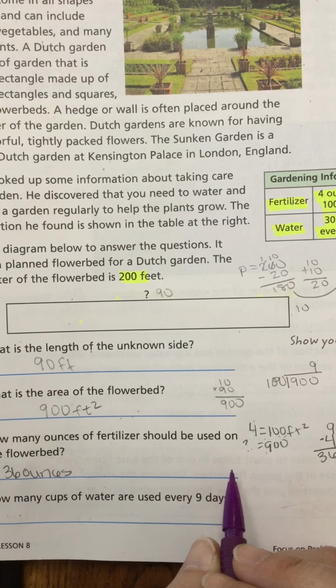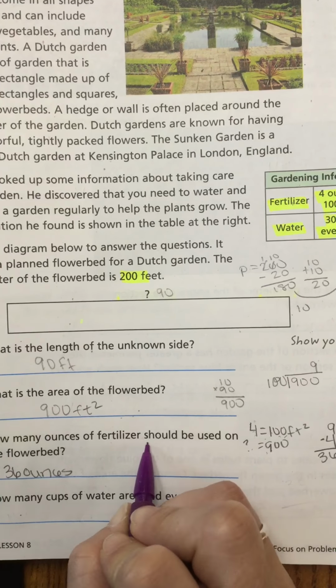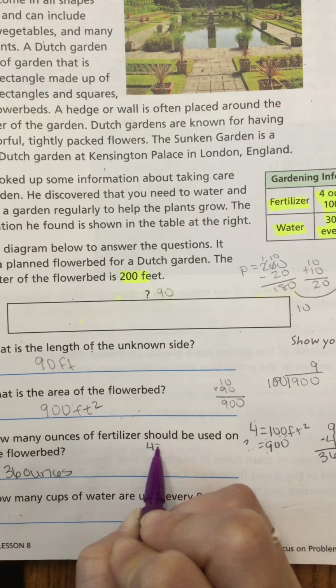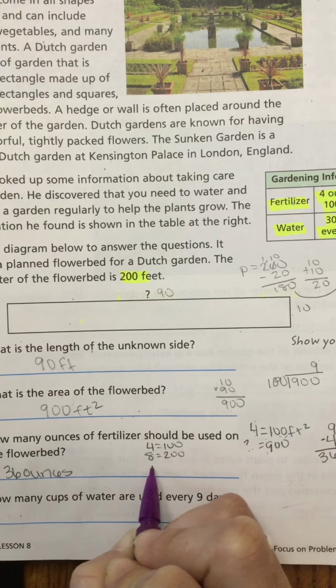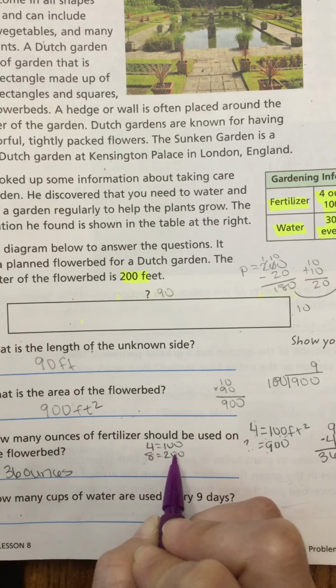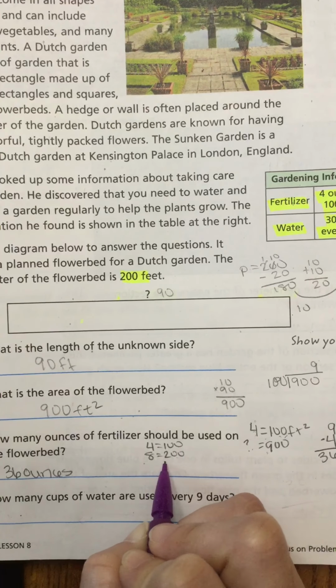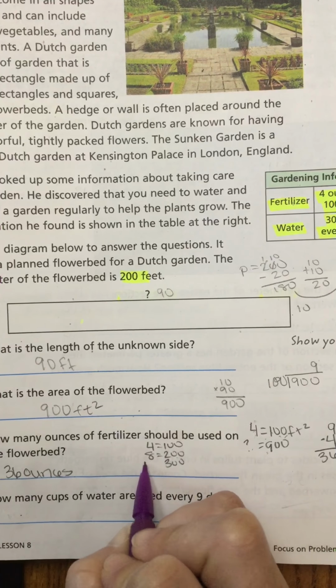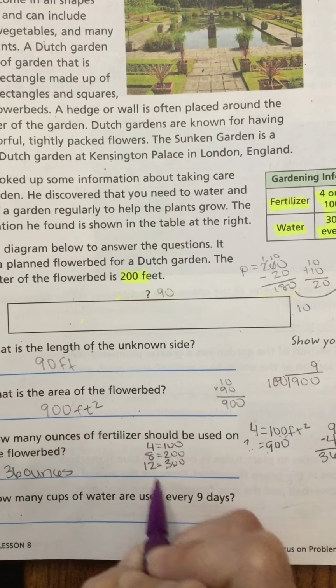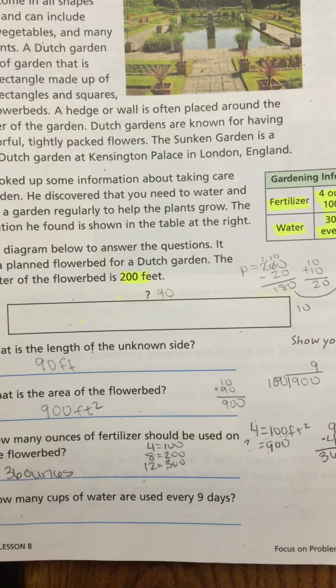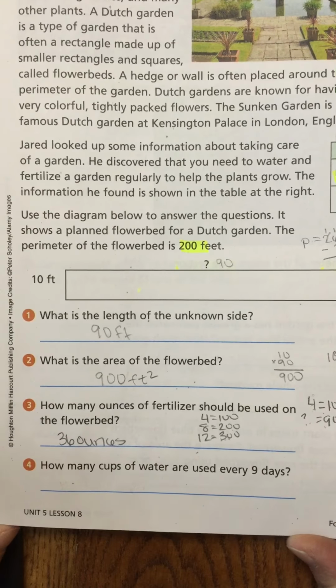And that's tricky. I think for some of you that might be a little bit challenging. So you can do 4 equals 100, 8 equals 200. Now we need to get to 900. 300 is 12. Well, you could say, oh wait, that's 3. If I multiply that by 3, I'd get 36. If I take 12 times 3, that equals 36.